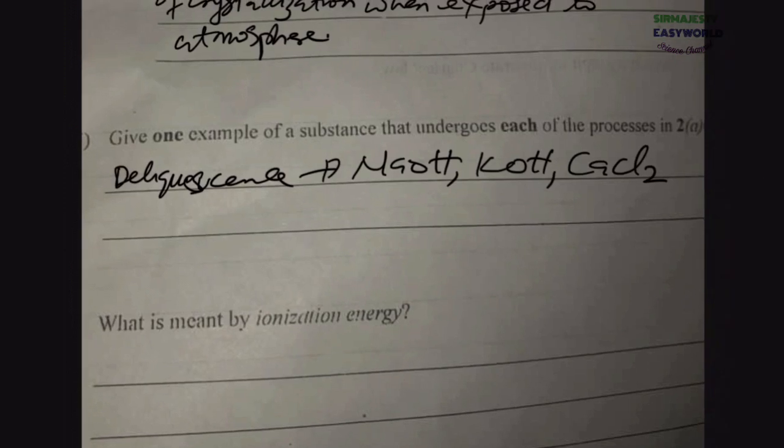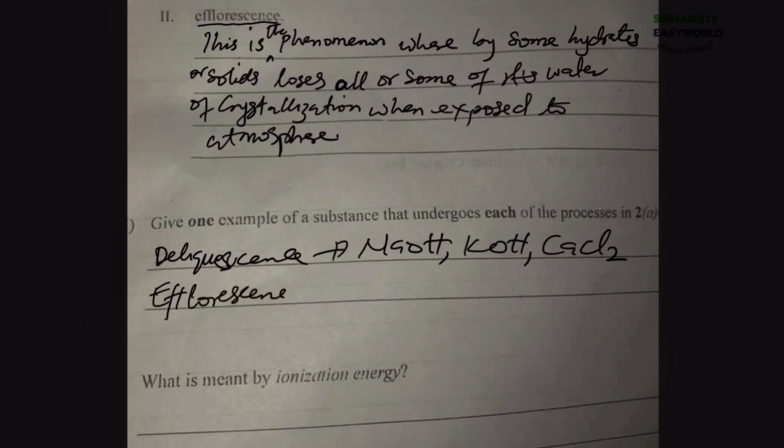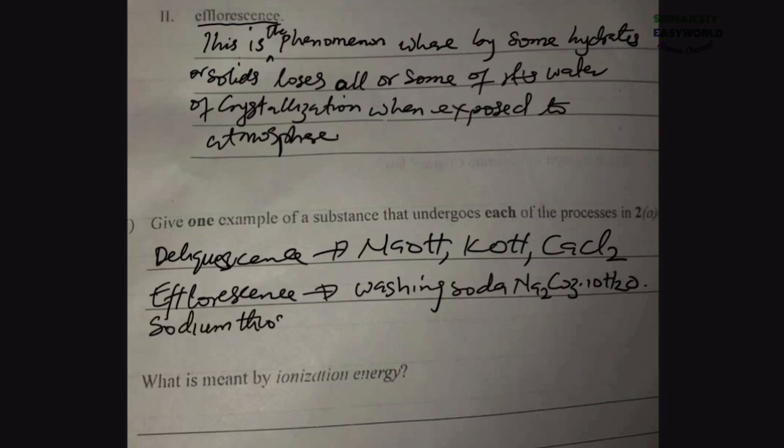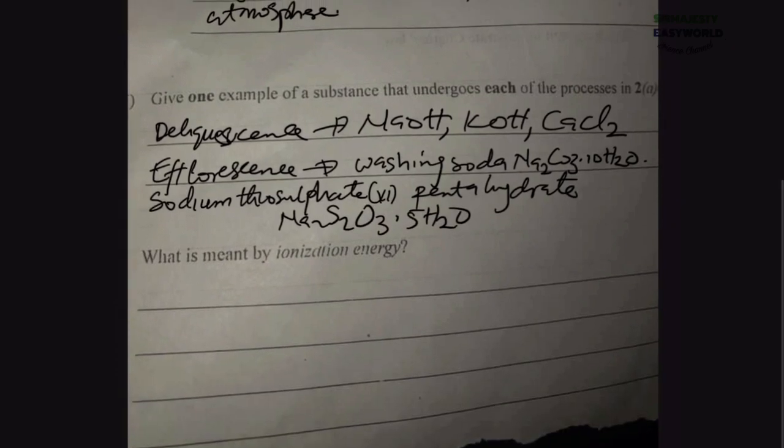Then for efflorescence, washing soda, which is sodium trioxocarbonate 4 decahydrate, also sodium thiosulfate pentahydrate is also an efflorescent. That's Na2S2O3.5H2O. What is meant by ionization energy?